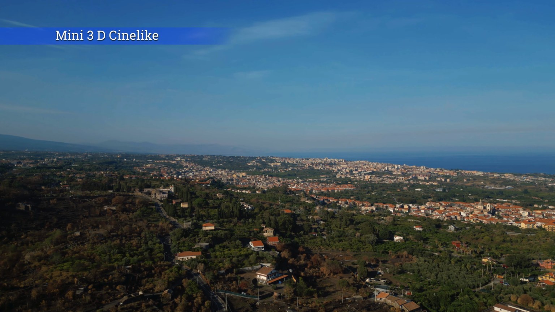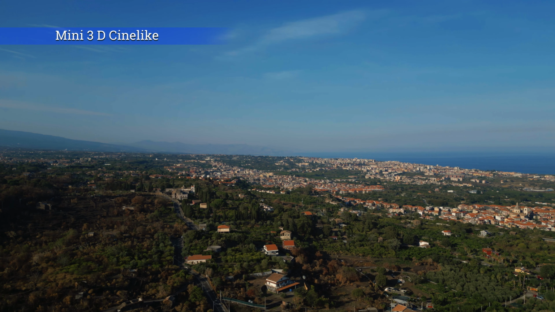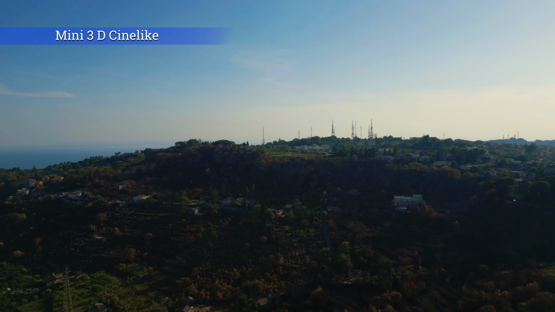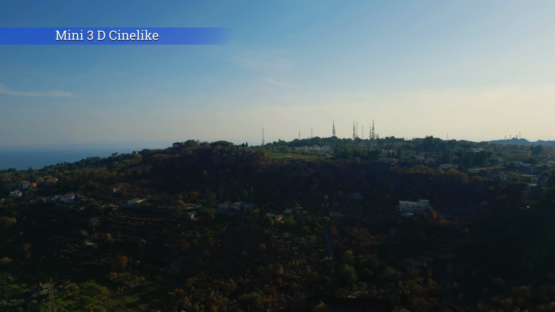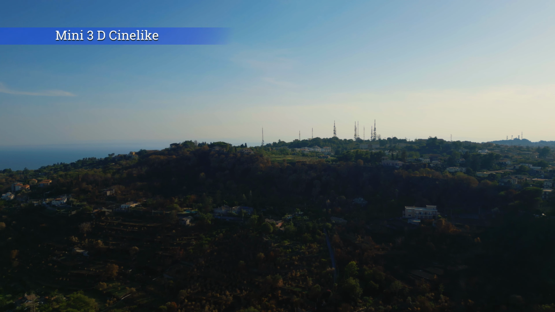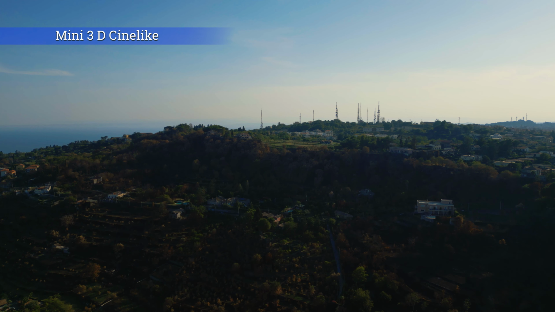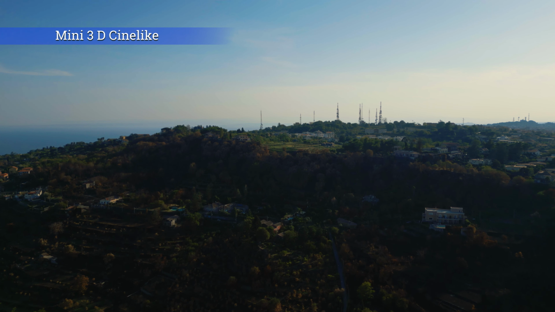With the Mini 3 Pro I was never impressed by the Cine-like mode and don't use it much. I think it is great to have a 10-bit profile in an ultralight affordable drone, but the quality of this mode is not something to write home about.